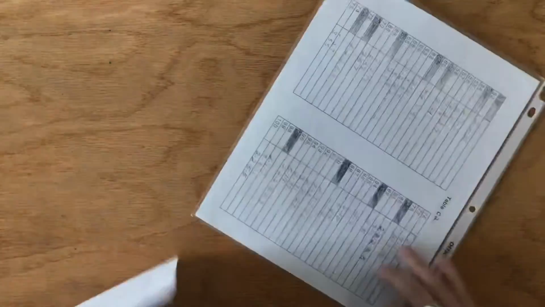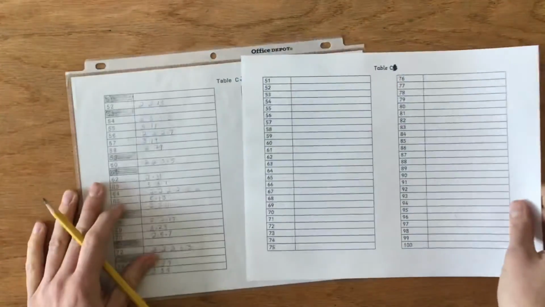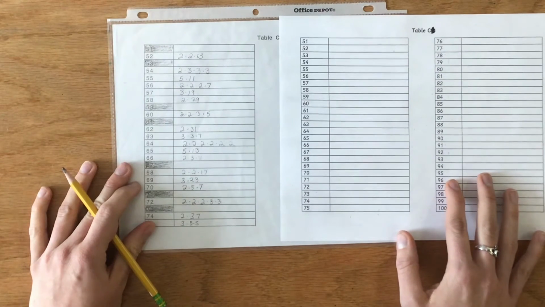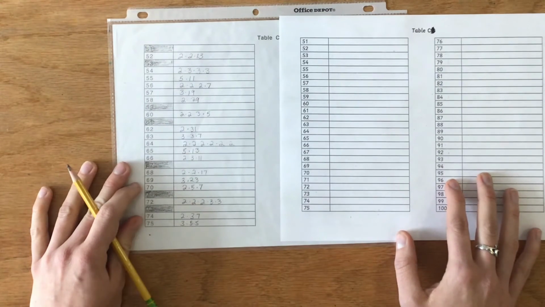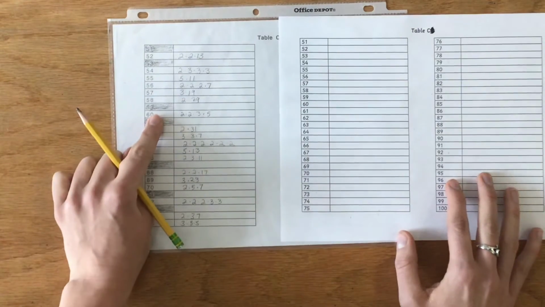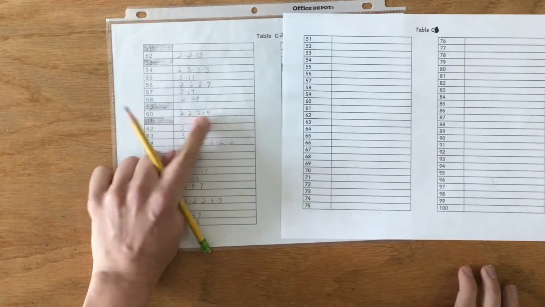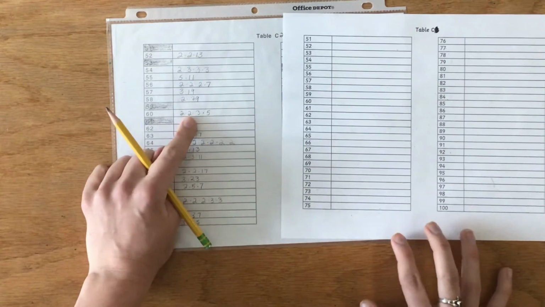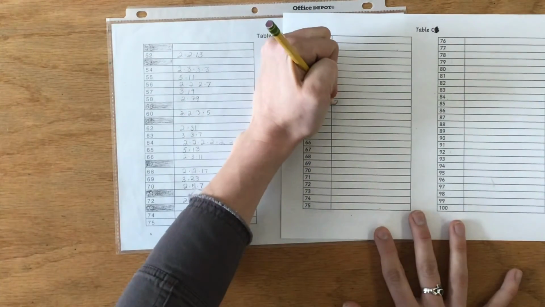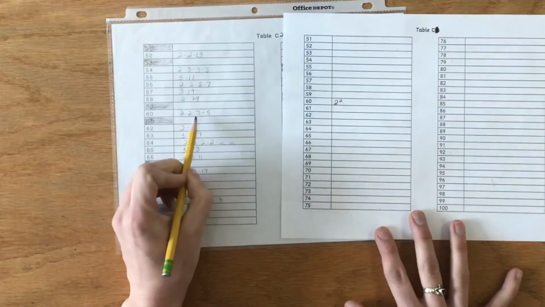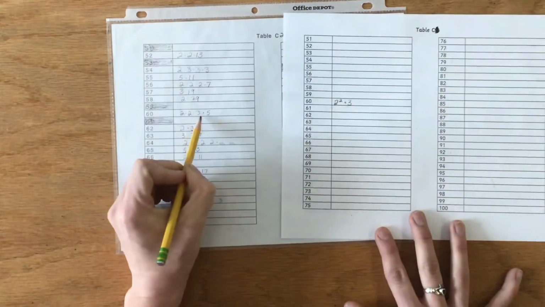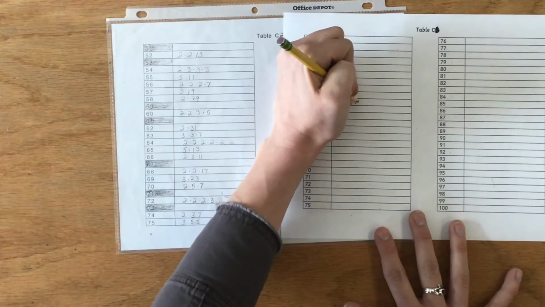Let's do a couple more together while we're here. Let's do number 60. 60 is 2 times 2 times 3 times 5. So 2 to the power of 2. There's only 1 3, so it'd be times 3. There's only 1 5, so it'd be times 5.